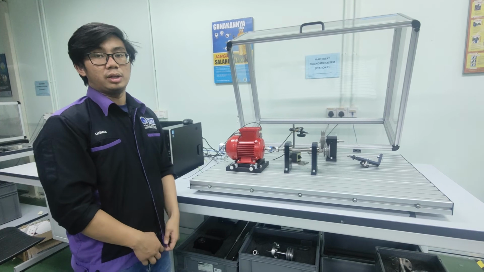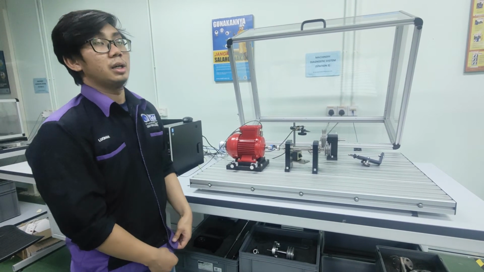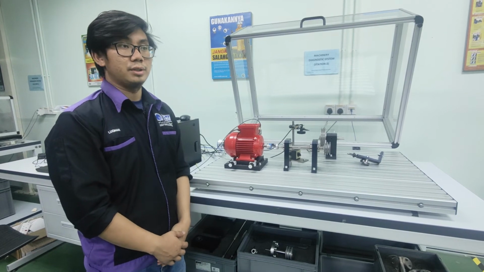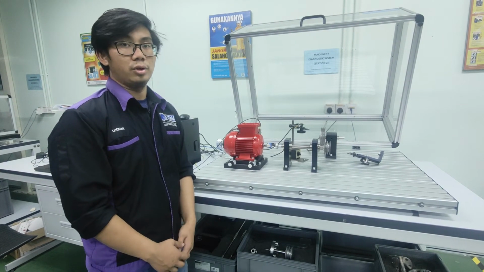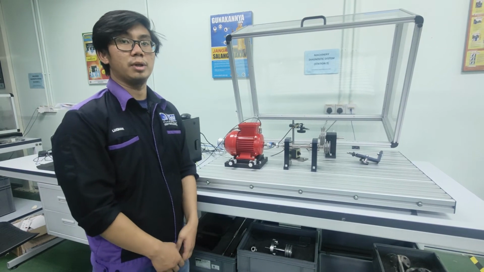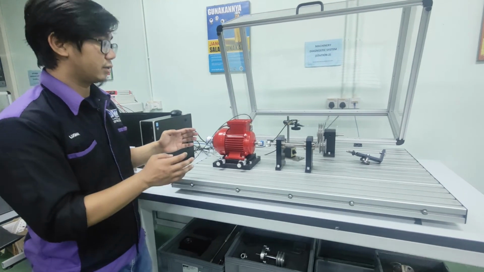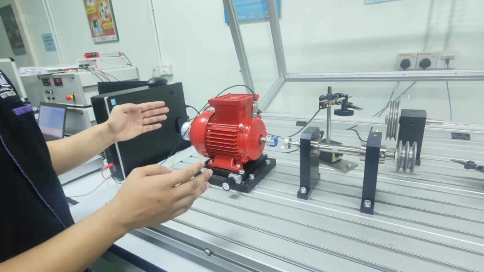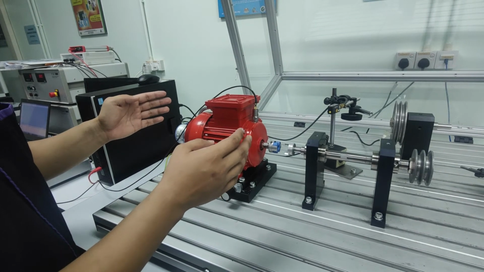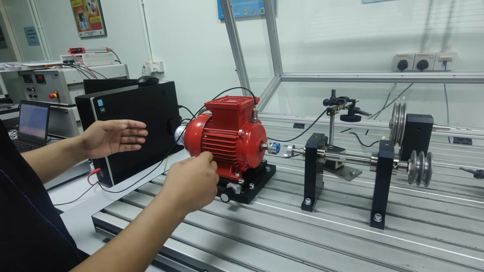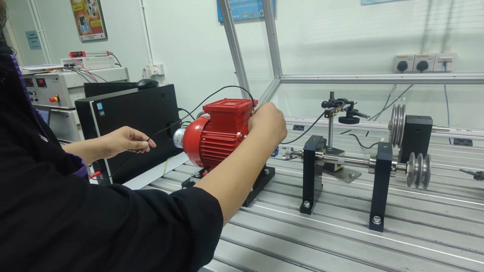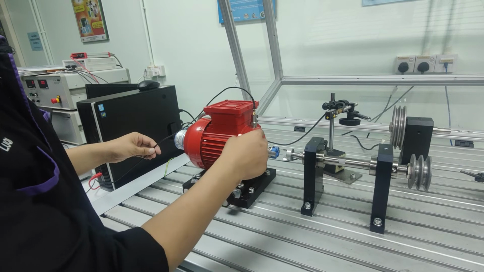Okay, in my project, I will use 3 different conditions, which is motor with no load, motor with balanced load, and motor with unbalanced load. So the first condition is motor with no load. So I'm gonna take the reading at bearing first. So this magnetic accelerometer, I will mount it near the bearing.